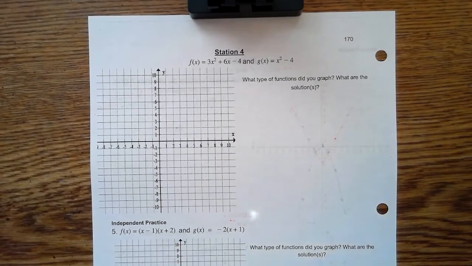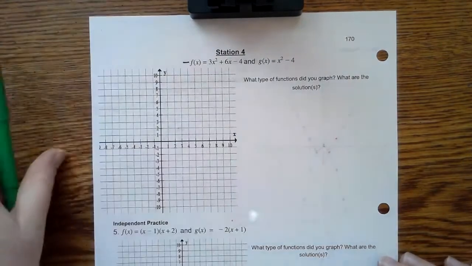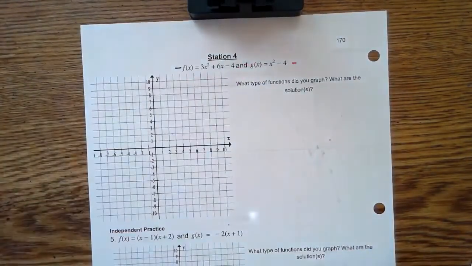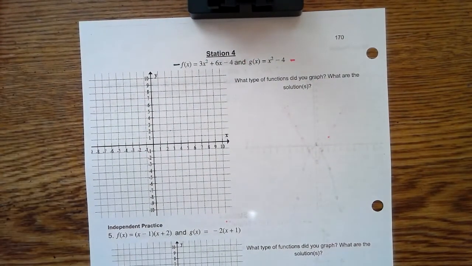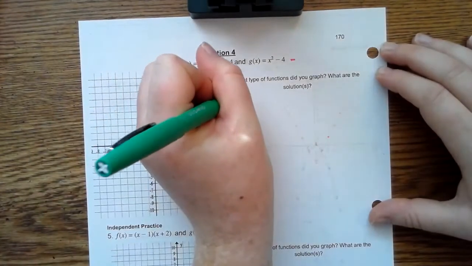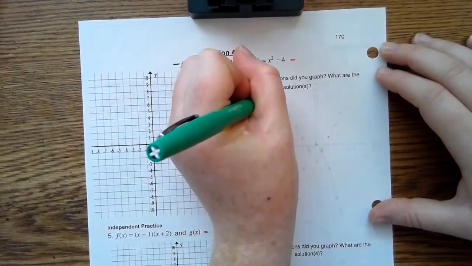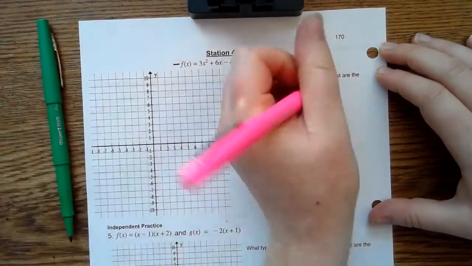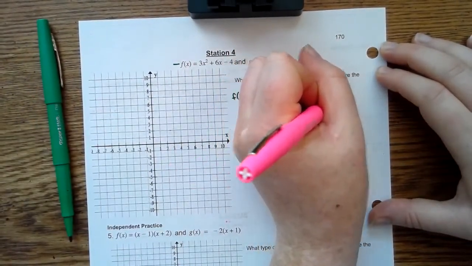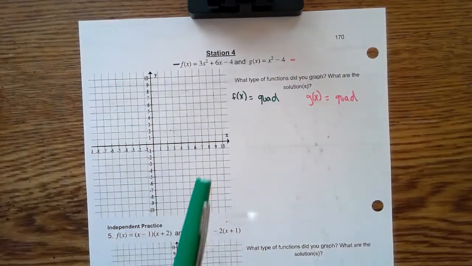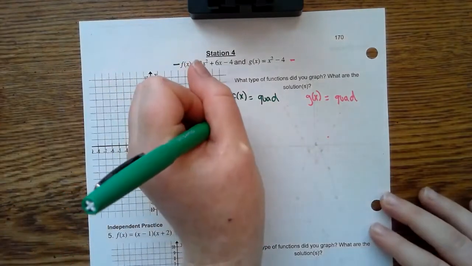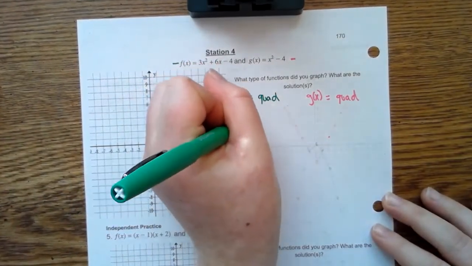Okay, station number 4, this will be the last one we work on together. Let's do it. I'll do this one in green, and I will do this one in pink. And guys, remember, you can always pause if you need some extra help. Okay, so f of x is quadratic, and g of x is also quadratic. F of x is in standard form, so we're going to have to use x equals -b over 2a.